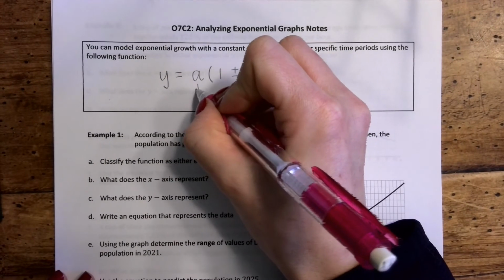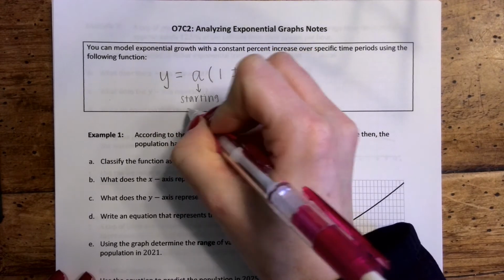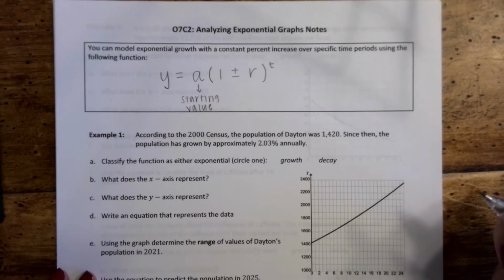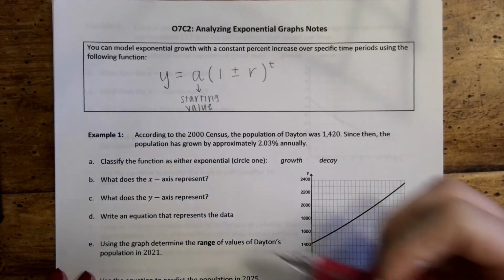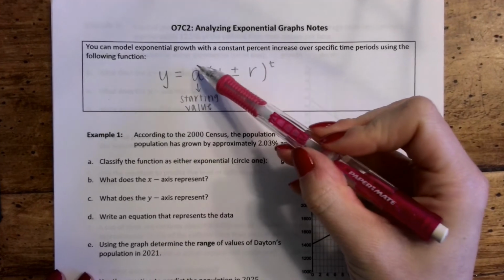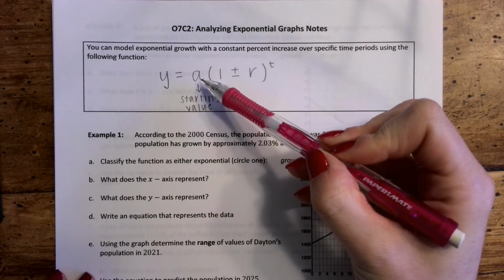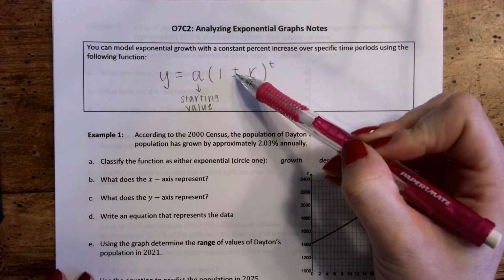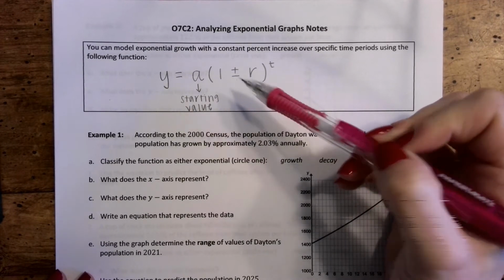This a value that you have is your starting value. So maybe we're looking at the number of people that get coronavirus. If it started off with one person, this a value would be a 1. If it started off with 2 people, then this a value would be a 2. We'll always have 1. If it's something that's growing, like the number of people with coronavirus, that would be a plus. If it's something that's decreasing, then we would subtract.